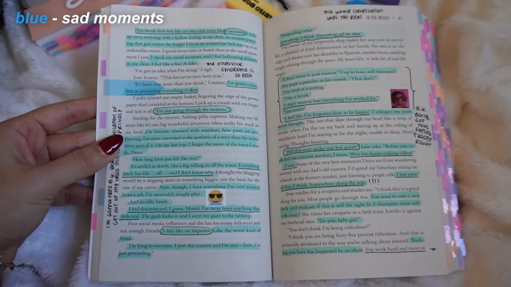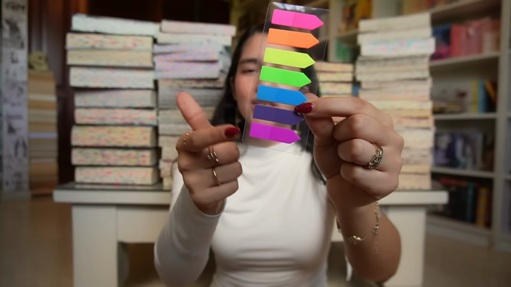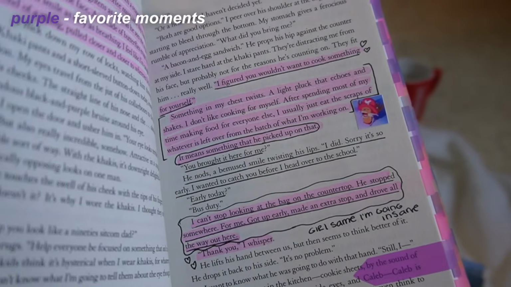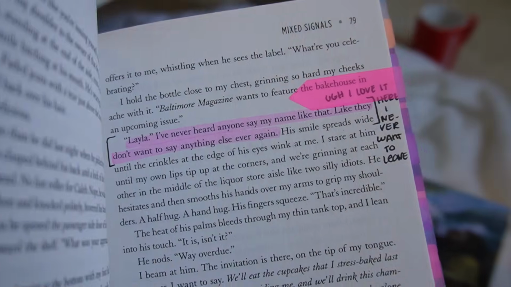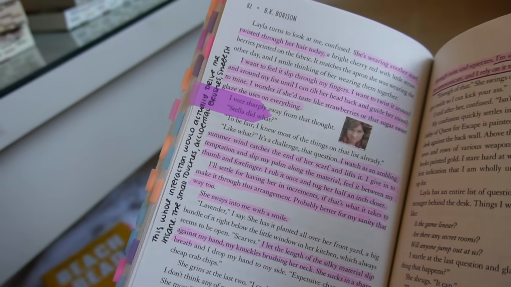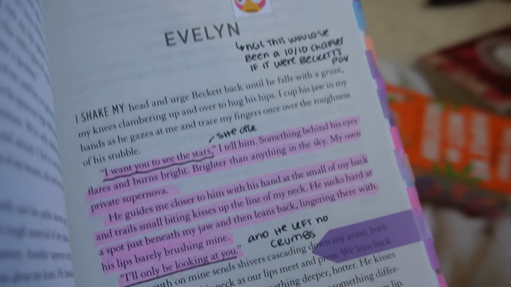Blue is for sad moments, obviously, and then these two purples I use interchangeably, so even though they're different colors, I do still use them for the same category, and it's basically for favorite moments, which is different from favorite phrases or quotes, because for the pink, it's just a singular line, a singular sentence, but favorite moments can be an entire chapter, an entire page, or paragraphs. So that's the difference between those two, but they're still favorites. This has been the color coding system that I have sworn by. I honestly don't feel like it will ever change.